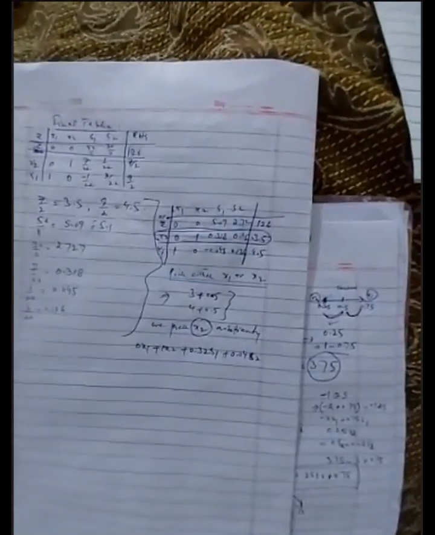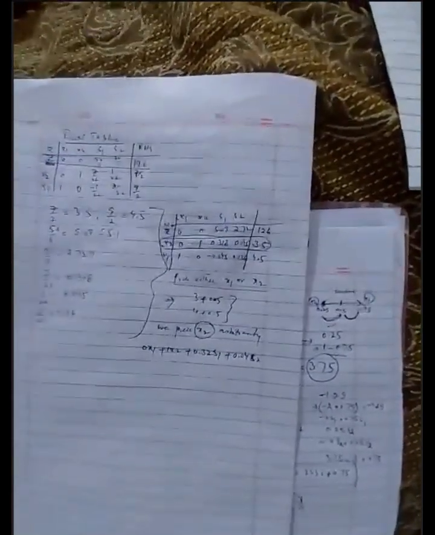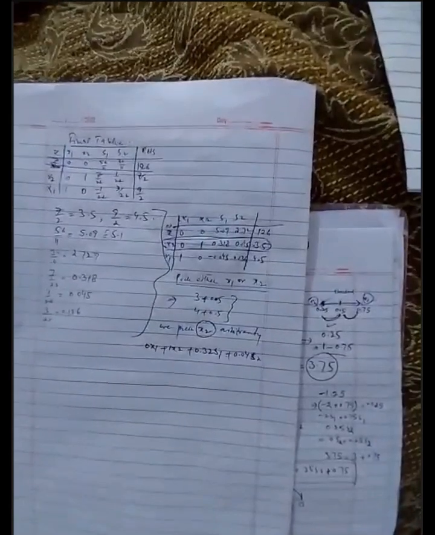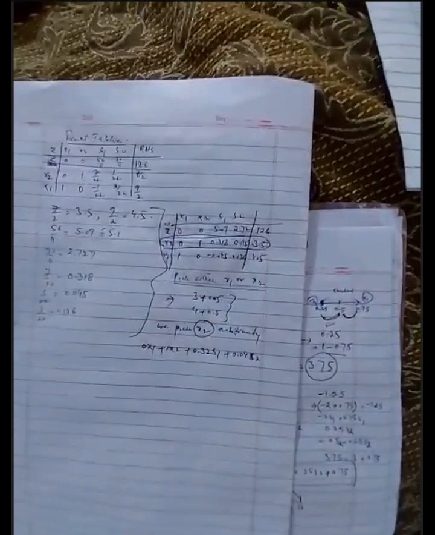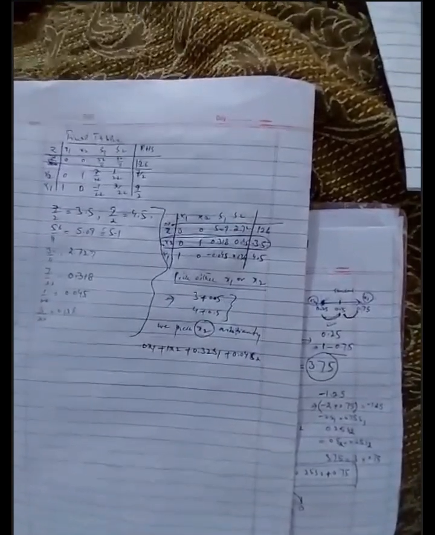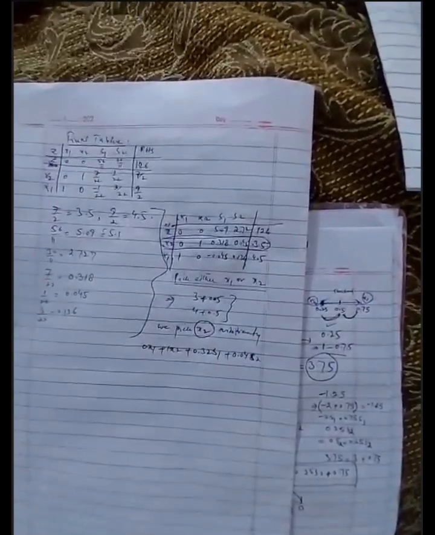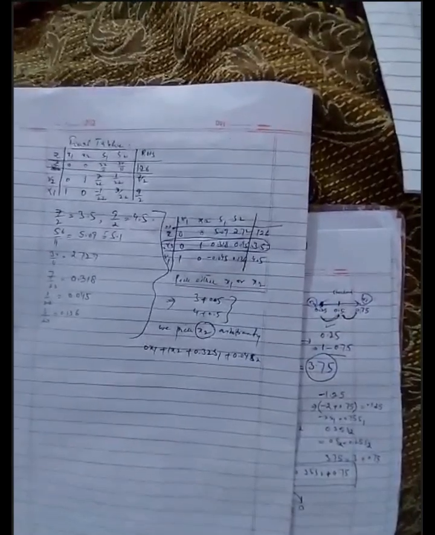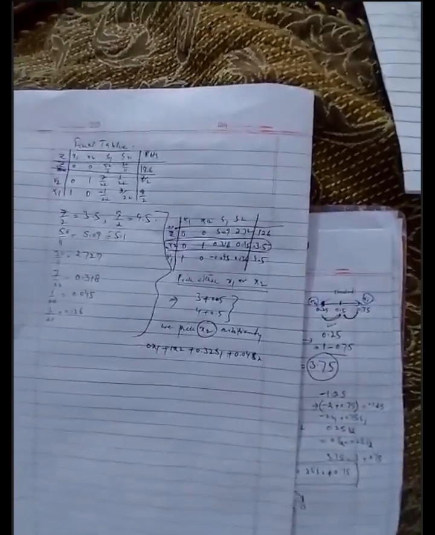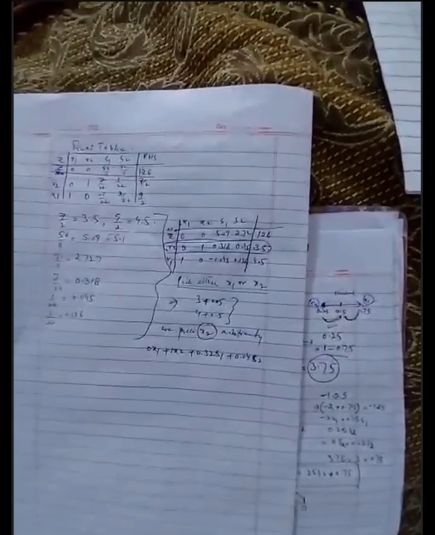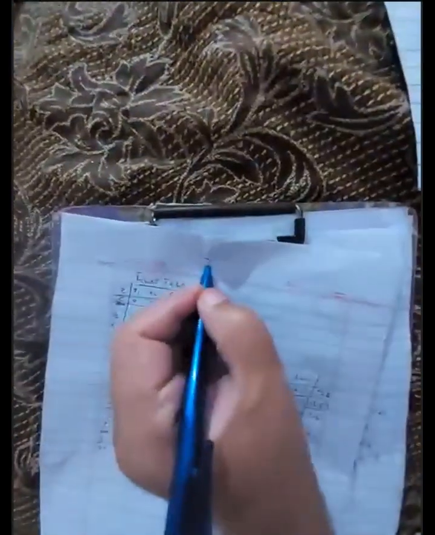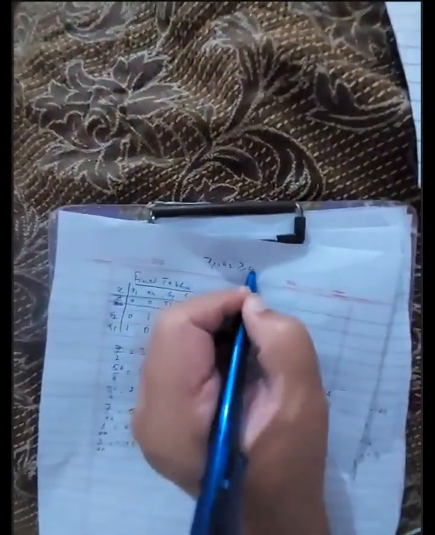Yes, it is possible that it has a negative value, but only the z value will be negative. The x1 and x2 will be positive, but will be in fraction form. It will be like when we have a minimization problem or something like that. But it is possible that it has a negative value. But x1 and x2 will have a positive value because we write x1, x2 greater than or equal to 0. So it cannot be negative.